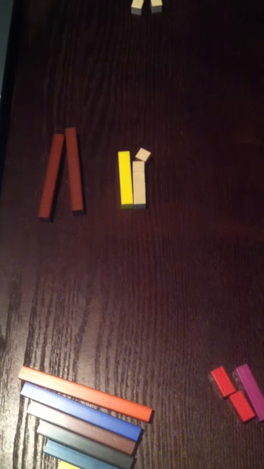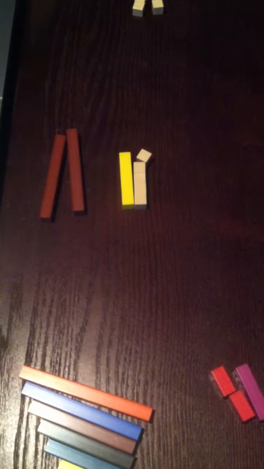and that is how you model equivalent fractions and greater than whole number fractions using Cuisenaire rods.